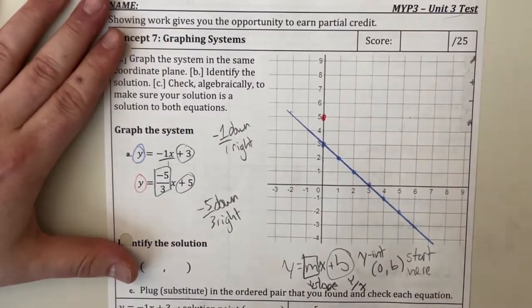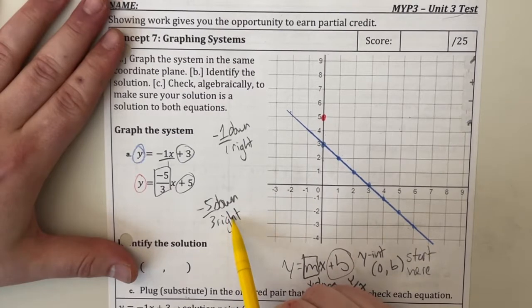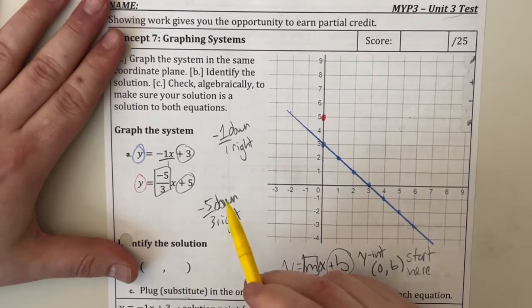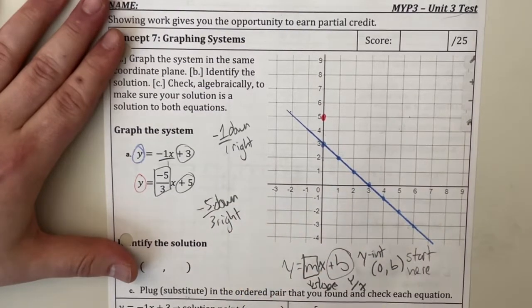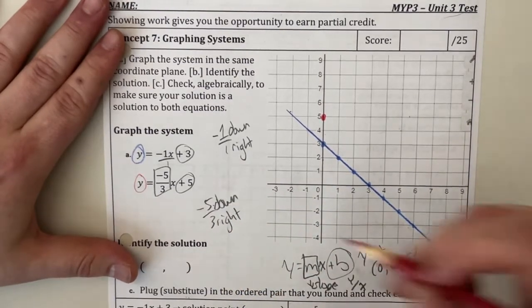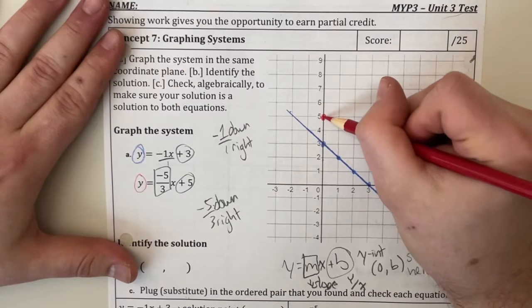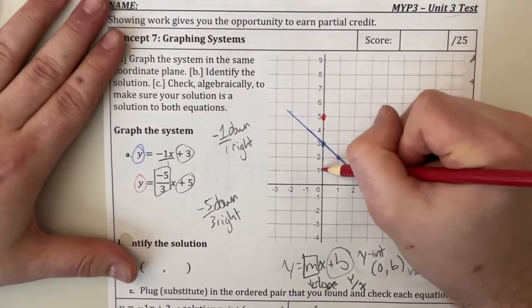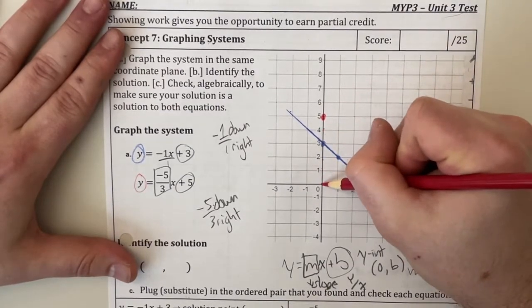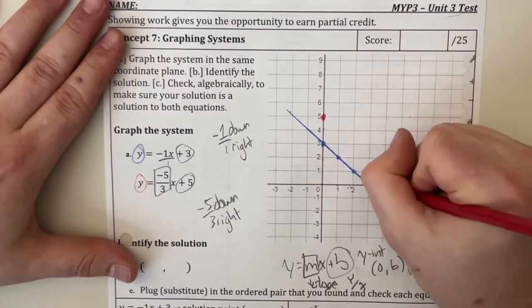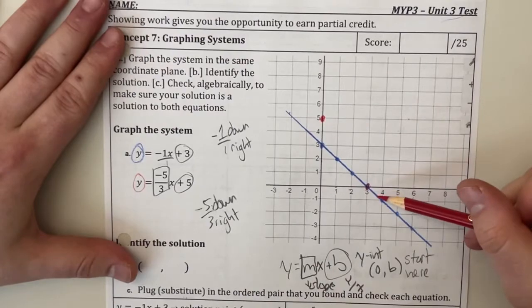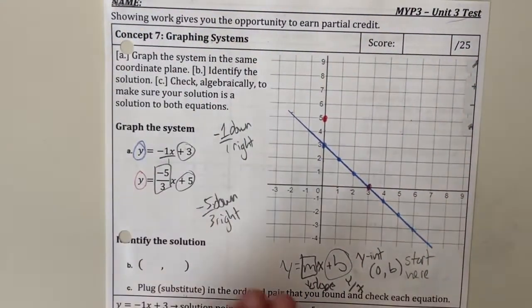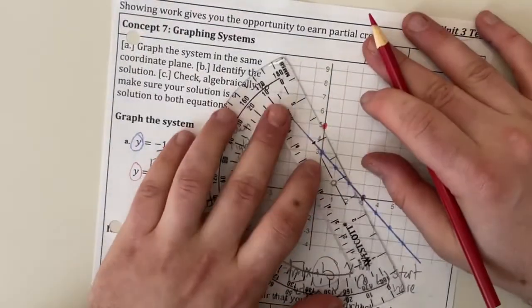Make sure you're doing both of these before you plot your next point. A lot of people go 5 down, plot a point, then go 3 right and plot a point. Make sure you do both, then plot the point. So I go 1, 2, 3, 4, 5 down and 3 to the right: 1, 2, 3. Hey, I already have a point there, so that's probably where they intersect. I have my 2 points, so I draw that line through those 2 points.